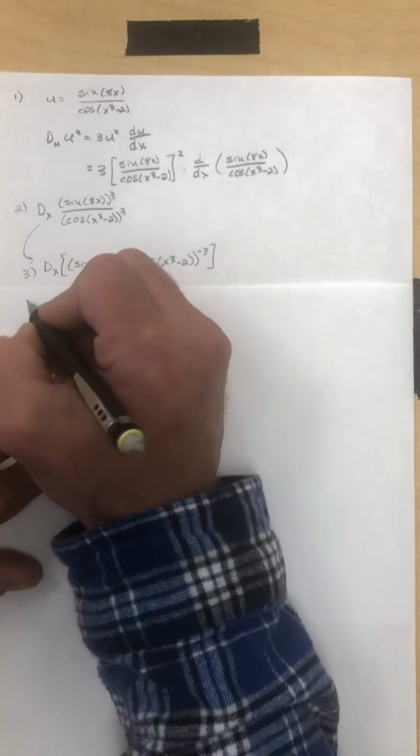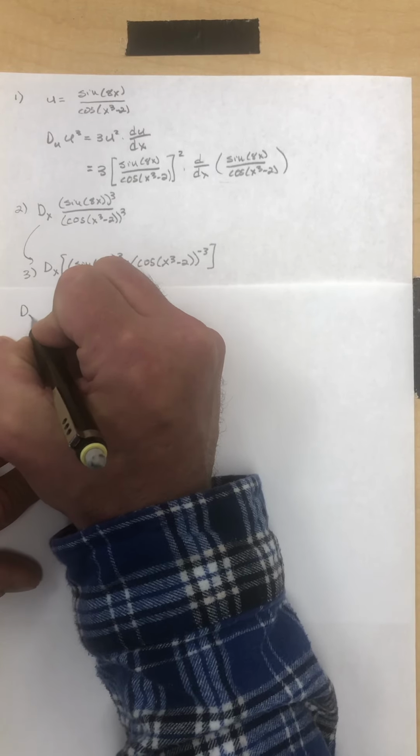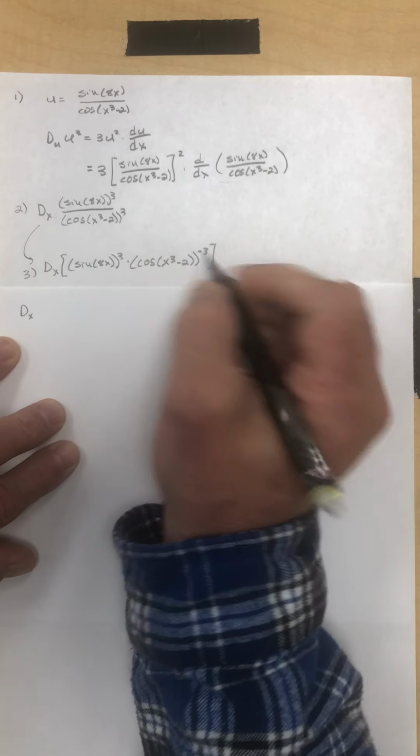then my derivative would have to be the first times the derivative of the second.